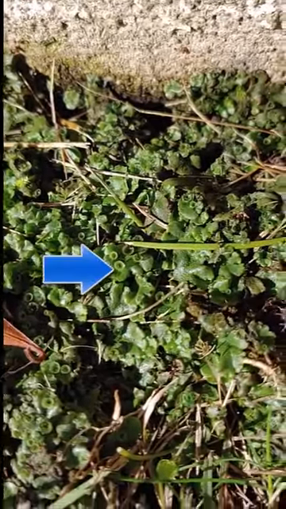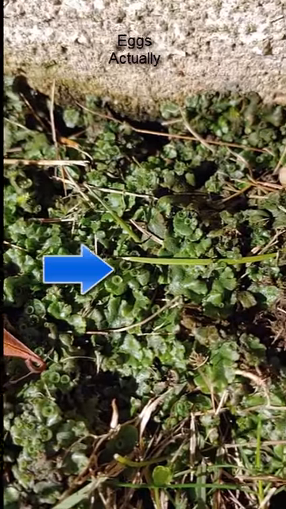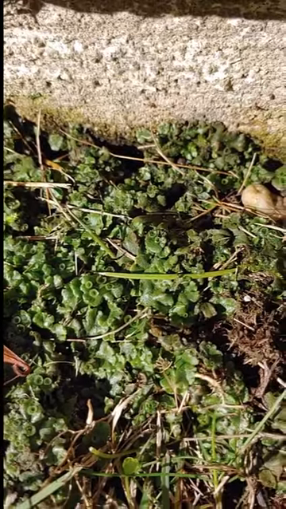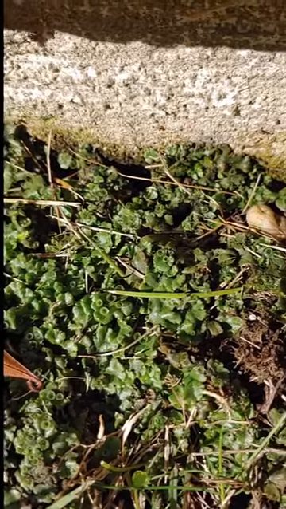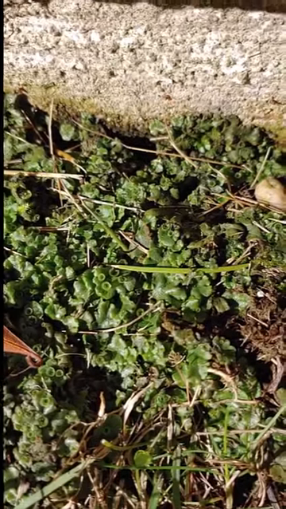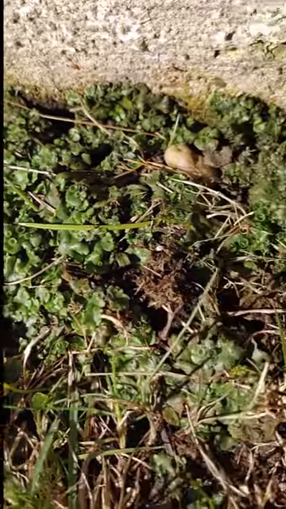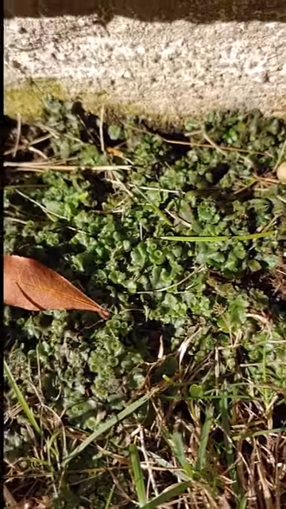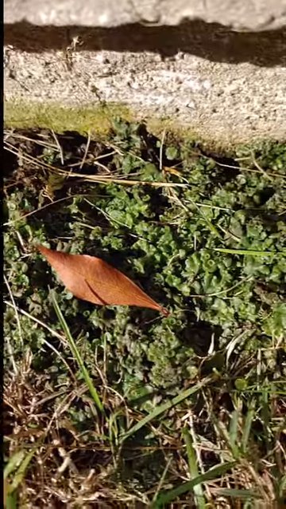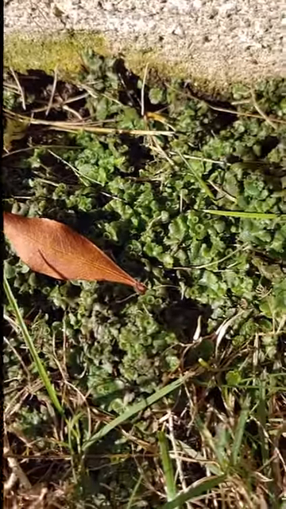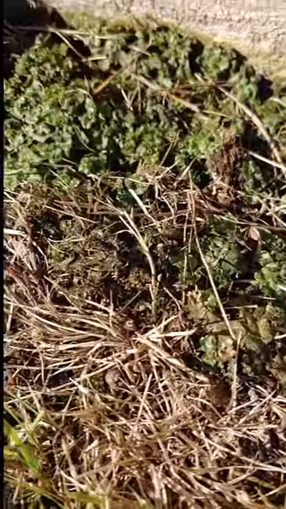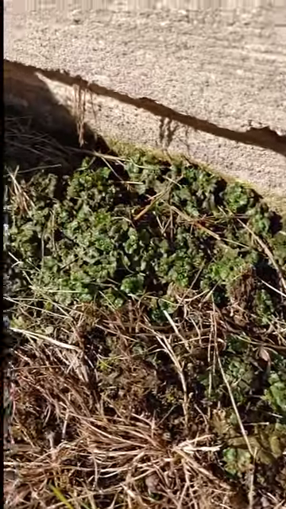You see little cups there? Those cups contain sperm. And when it rains, the water from the raindrops splashes it, moves the sperm out, and the sperm will then swim over from a male plant to a female plant, and will make a baby plant, which will grow out of. Actually, I'm sorry. Those cups contain the eggs. There are male plants around, but I don't see any of the structures that make it.